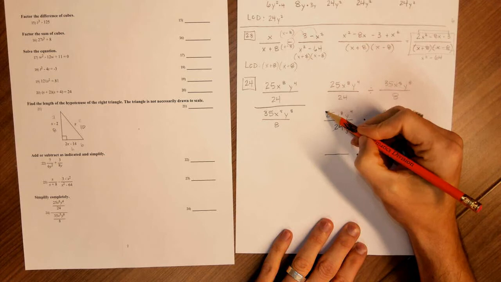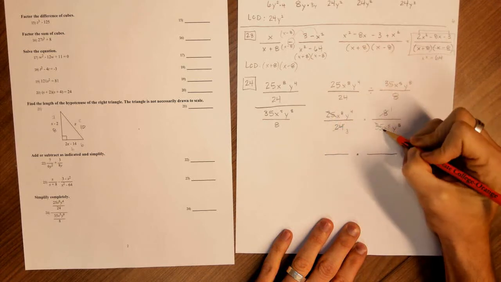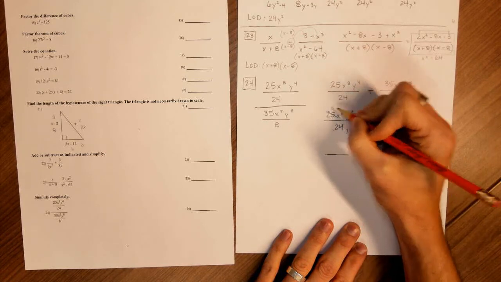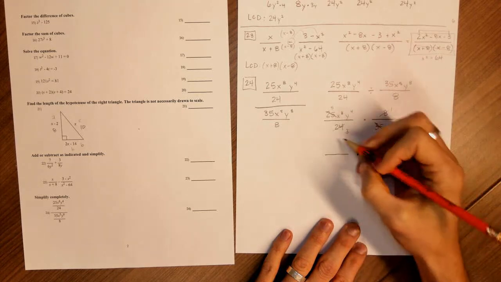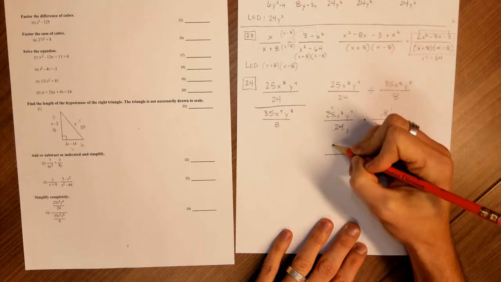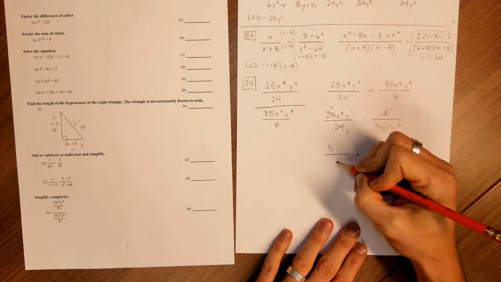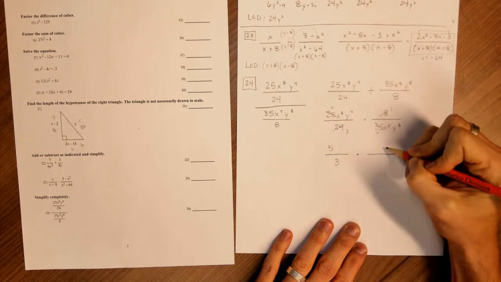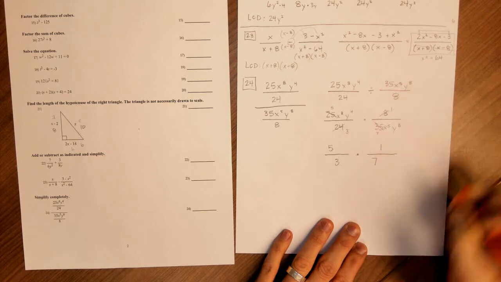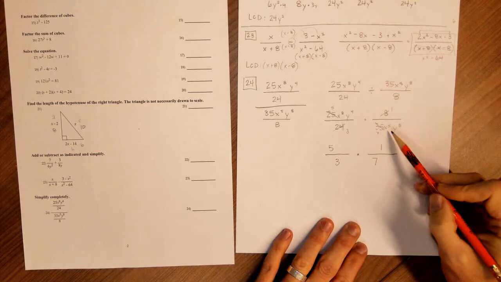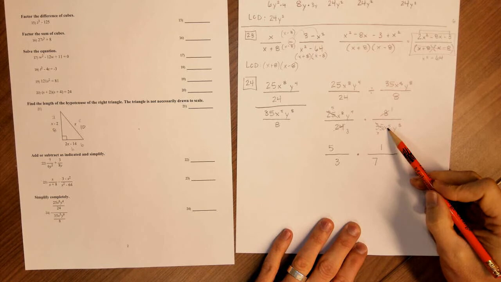We can divide them both by 5. 25 divided by 5 is 5. 35 divided by 5 is 7. Go ahead and put these. 5 here. We got 3 here. We got 1 here. We got 7 here. Okay. Now we're going to start reducing these, right?